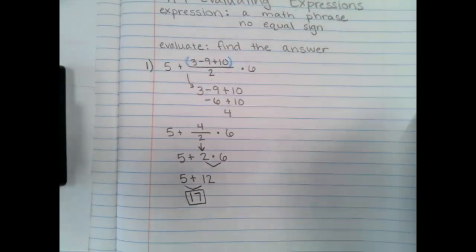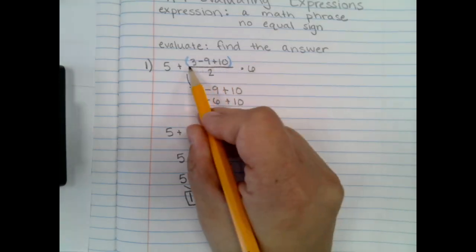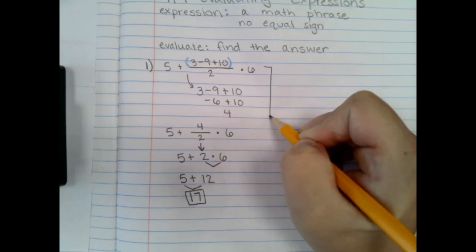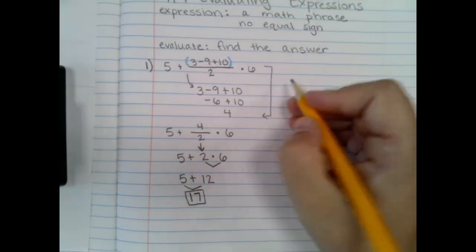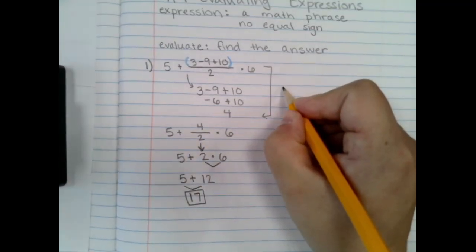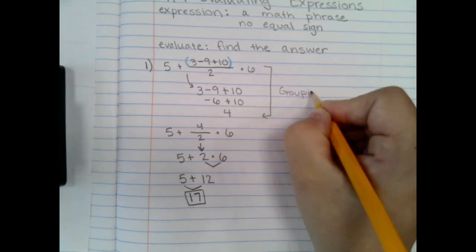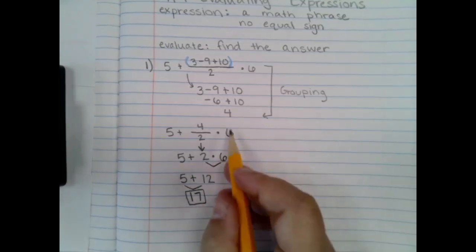All right, so as we look through this, what was our first step that we did? What was really this fraction symbol? What did we call that in our order of operations? Grouping. Yeah, this is really our grouping symbols. So first we did grouping. We got to the answer of 4.